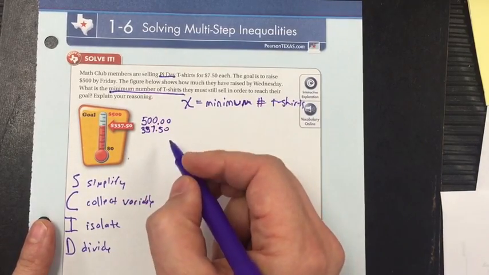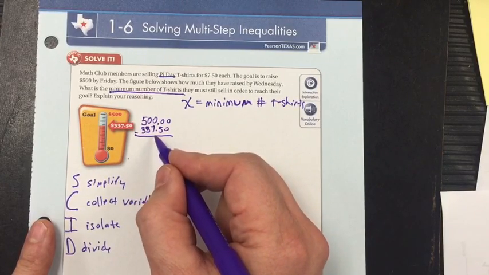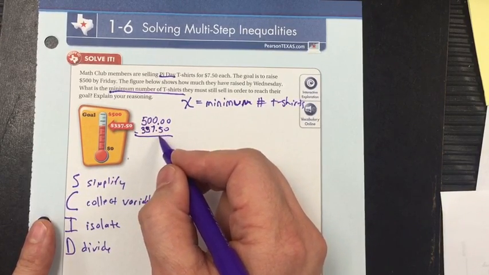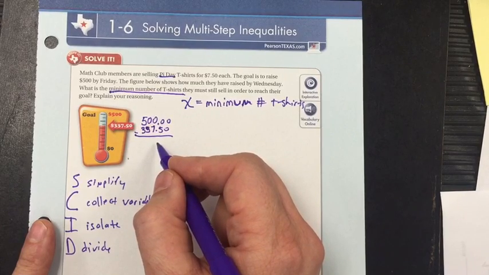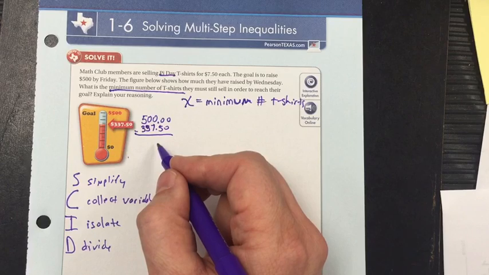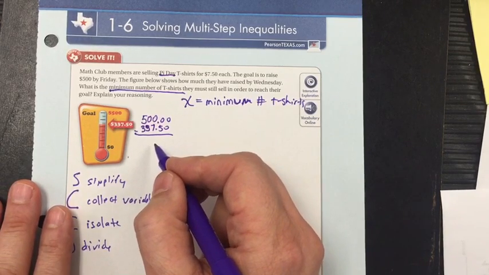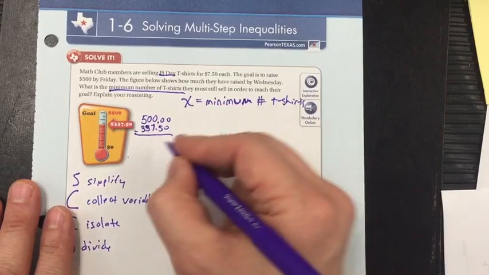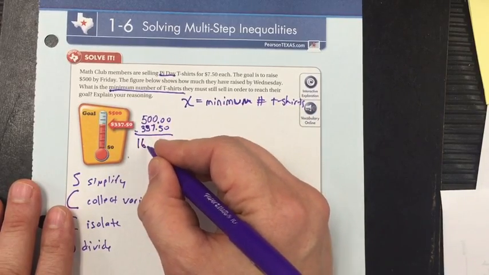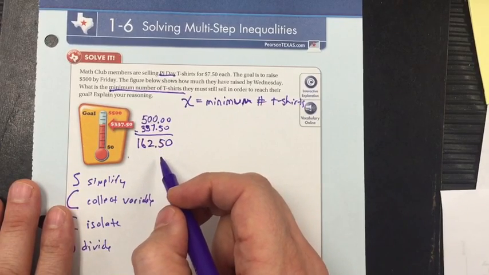How much money do they need? 500 minus $337.50 is $162.50. So that's how much they need in money to make, right?